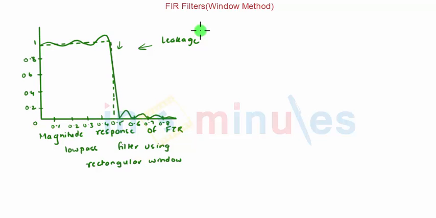Now, the main lobe of WR e raised to j omega causes smearing of the desired transfer function. That is the actual reason why the magnitude response of the FIR filter is changed. As it is dependent on the main lobe width of WR e raised to j omega, and the main lobe width is given by 4 pi by capital N, the size of the transition region can be reduced to any desired size by increasing this value, capital N. But increasing the value of capital N will also increase the number of computations necessary to implement the FIR filter.